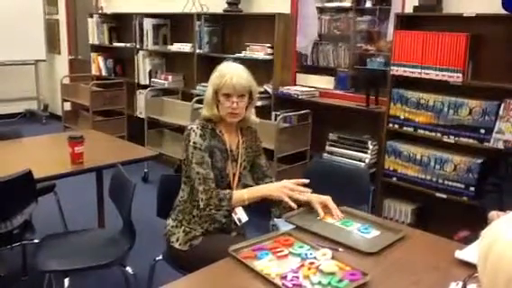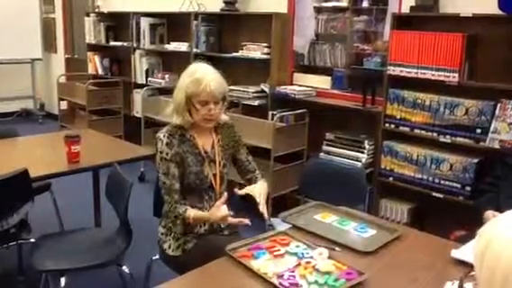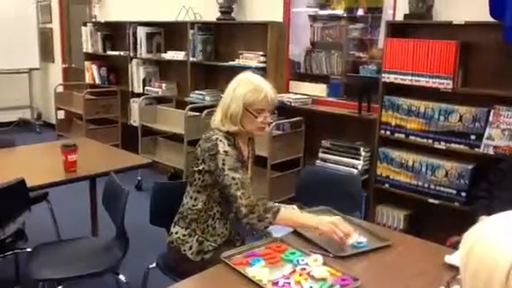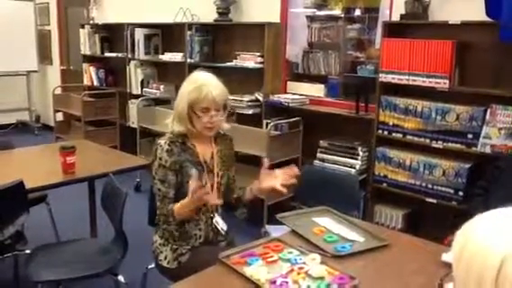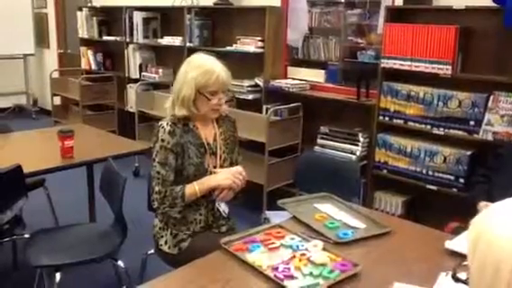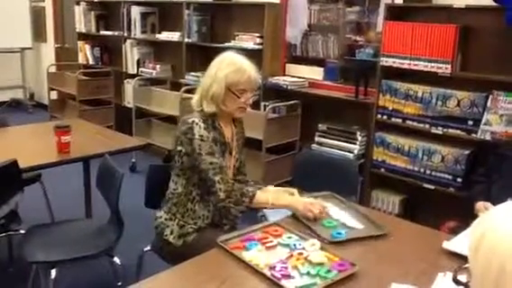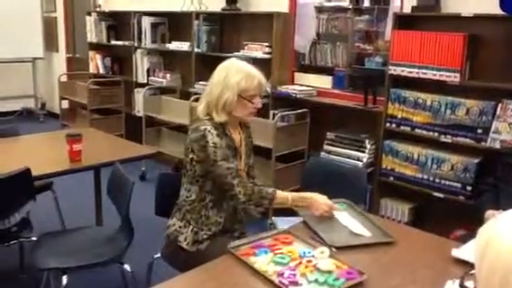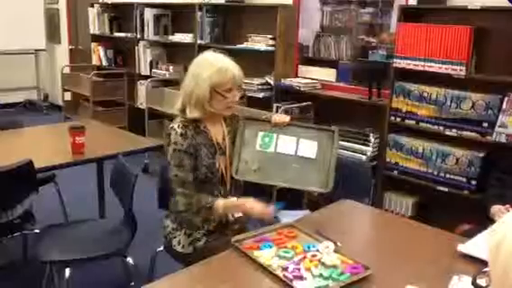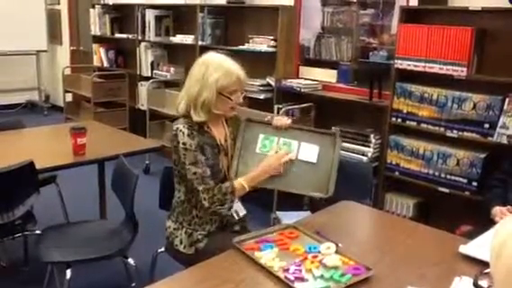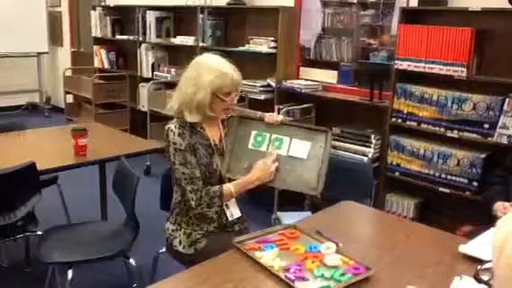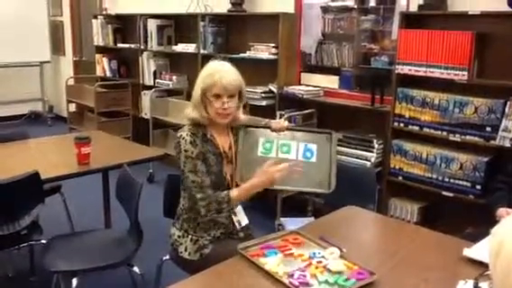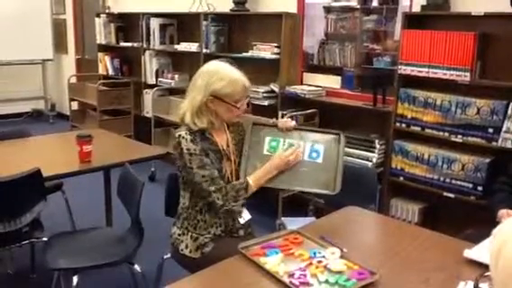And then do some more modeling, doing it together, and then you can have them do it, if they have whiteboards or if they have those sleeves. Okay, I want you to put the G in the first box. I want you to put the A. Remember what the A says? What sound? And I want you to put the B in the last box. Okay, and everybody does that. Okay, let's blend it and figure out the word.